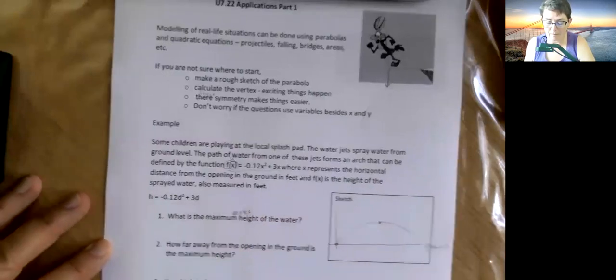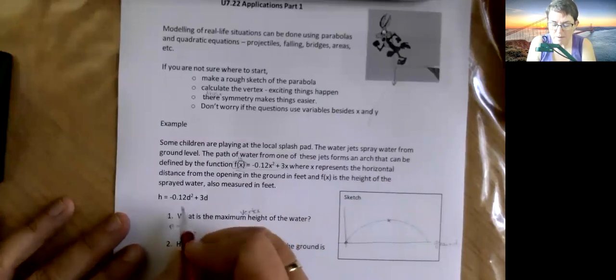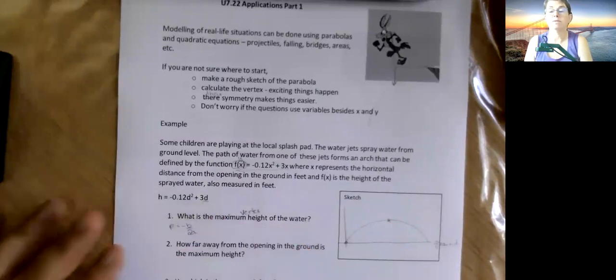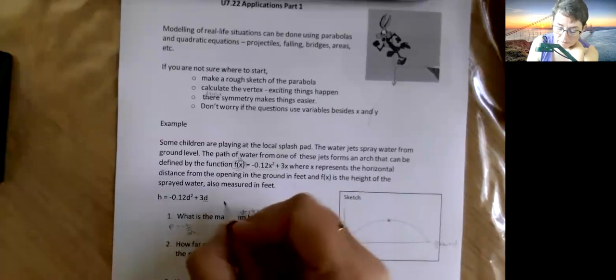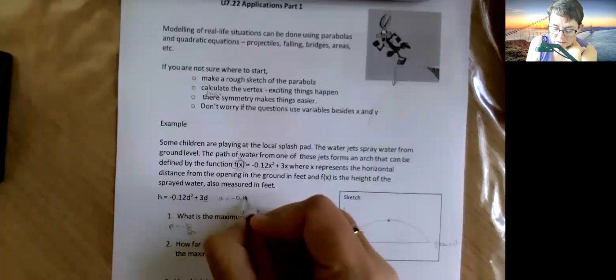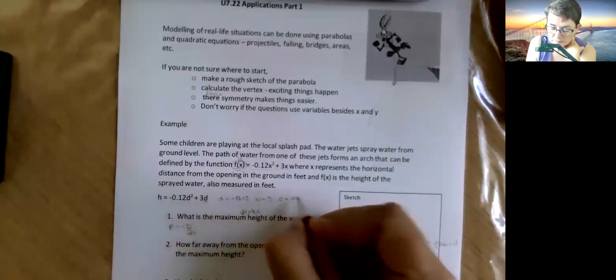So the vertex is, P is equal to minus b over 2a. Remember, the moment you see, in this case, a d with no power in it, you have to use the standard form of figuring out where the vertex is. You can't just read it directly off there. All right, so a is equal to negative 0.12, b is equal to 3, and c is equal to 0.